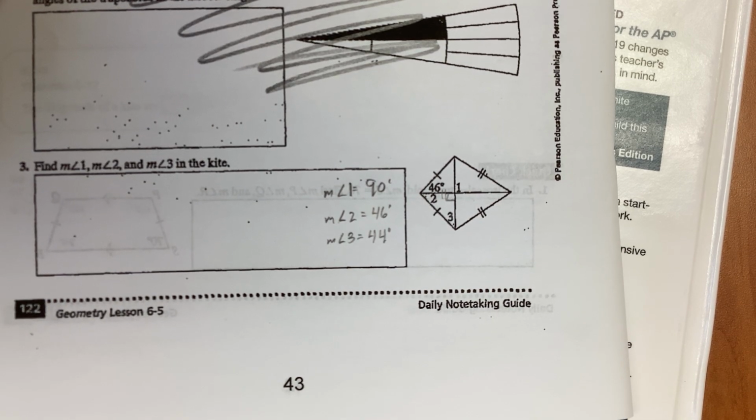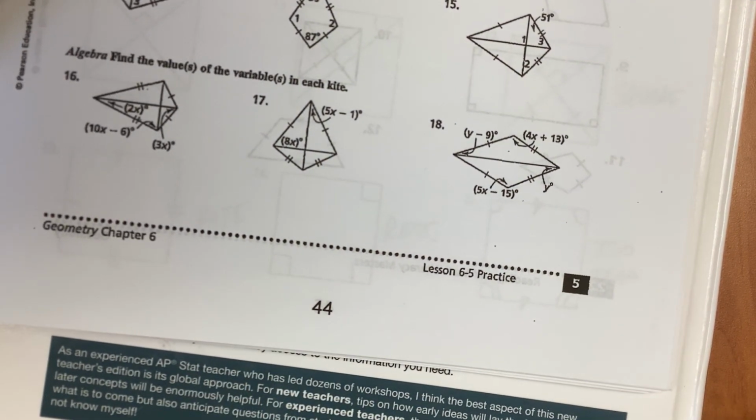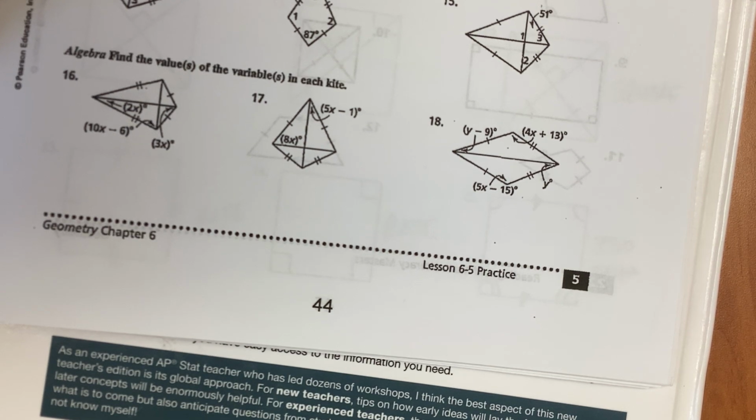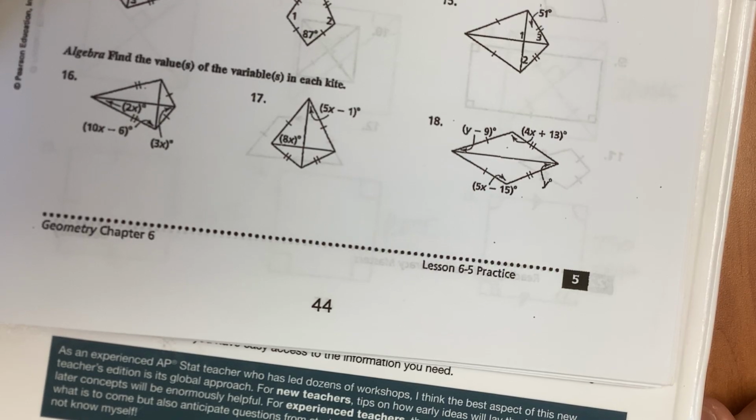Okay? Awesome. So we flip that page right here, page 44. This is our homework. I'll kick the key to it. There is also a quiz connected to kites and isosceles trapezoids to knock out.